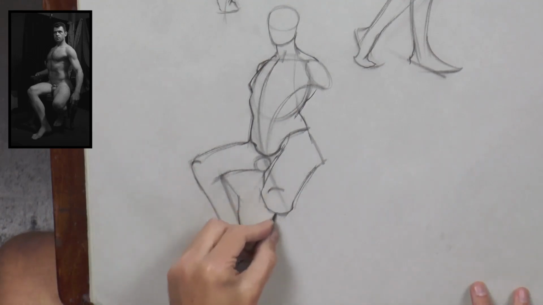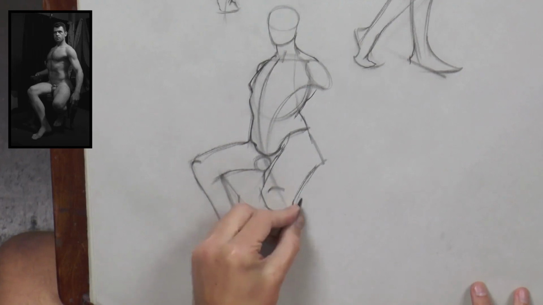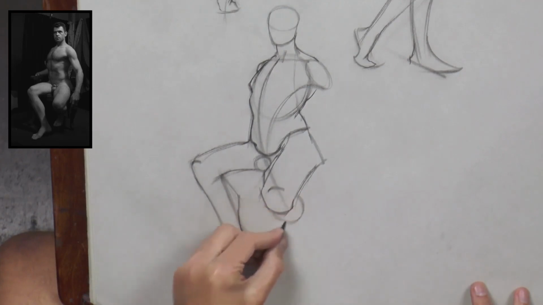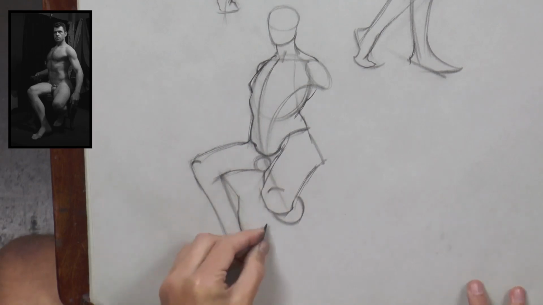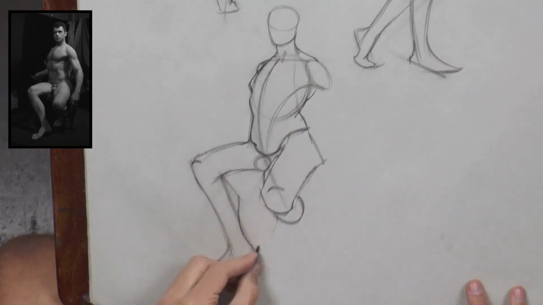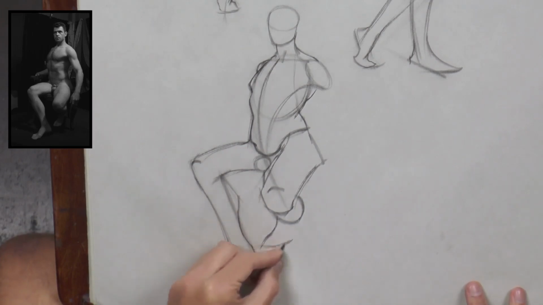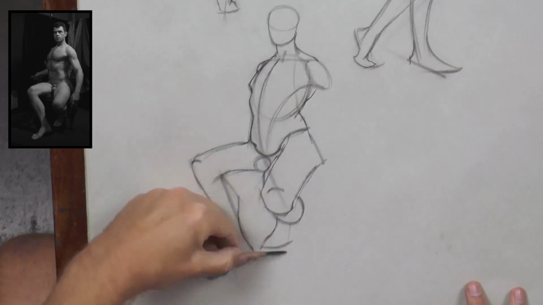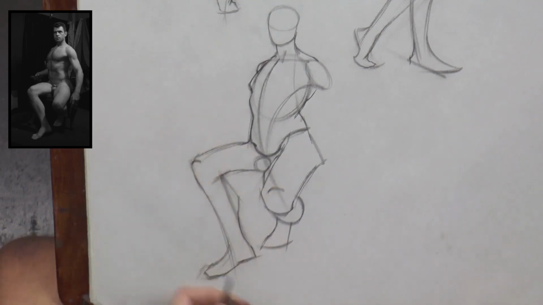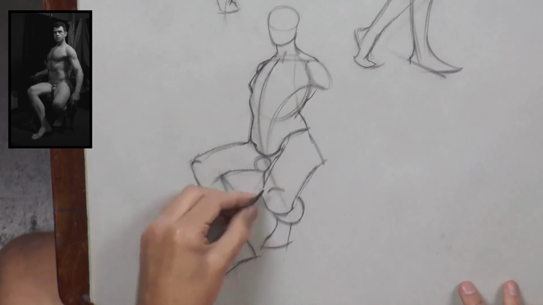And then the rest of this leg we can just leave. Let's just add a little C curve on there with a foot coming out from under it. That's good enough for our foreshortened foot.